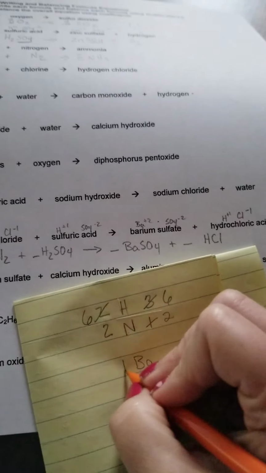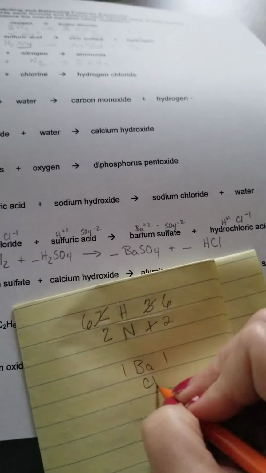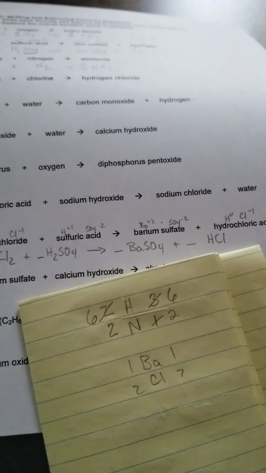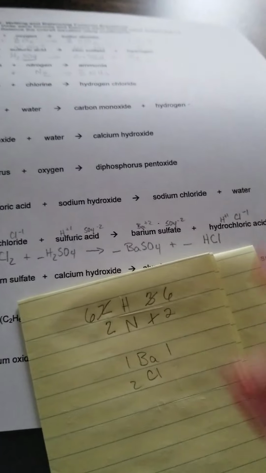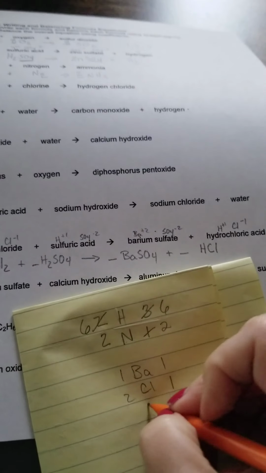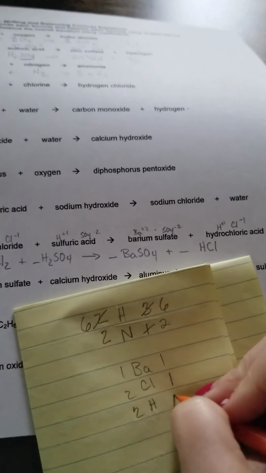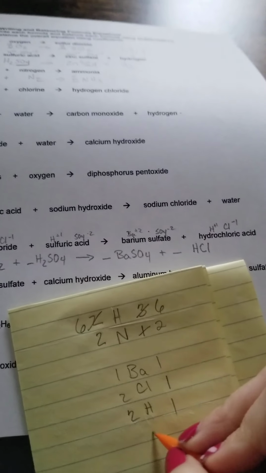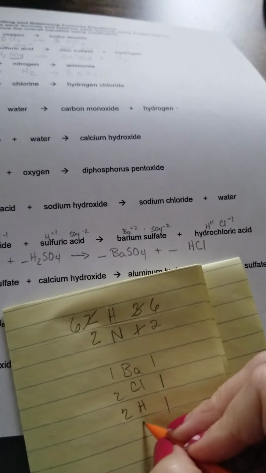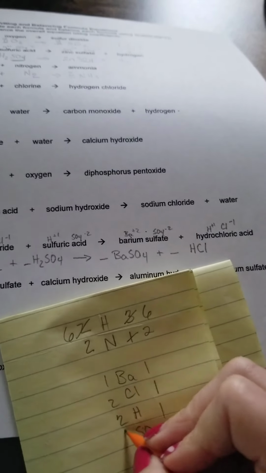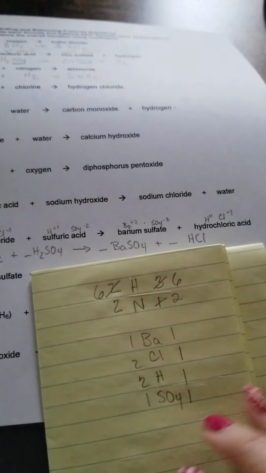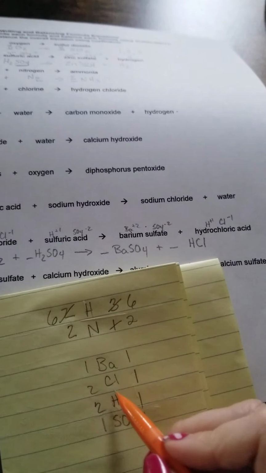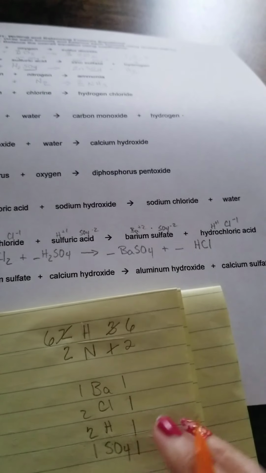We have barium, we have 1 on both sides. We have chlorine, we have 2 on the left. We have only 1 on the right. We have hydrogen, we have 2 on the left and only 1 on the right. Notice our sulfate stays together again. You have SO4 on the left, 1 of them, and SO4 on the right, 1 of them. So here you can see that our hydrogen and our chlorine are not balanced.